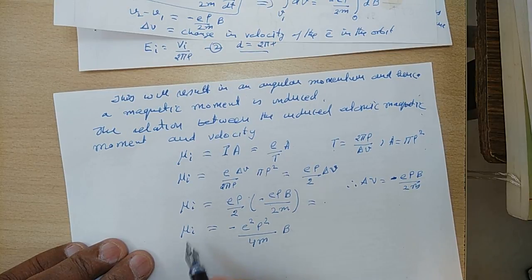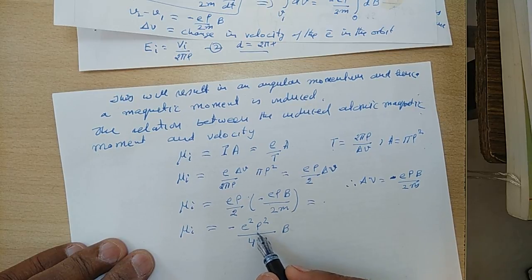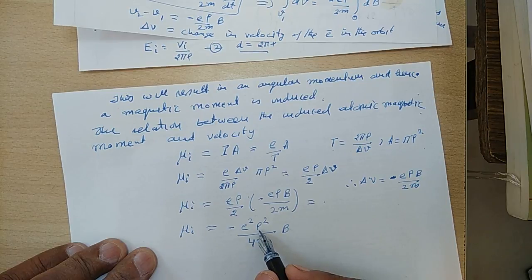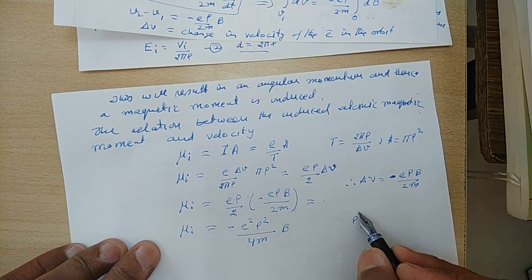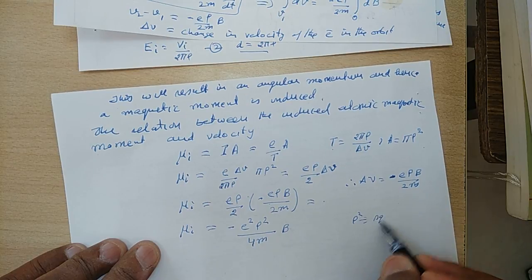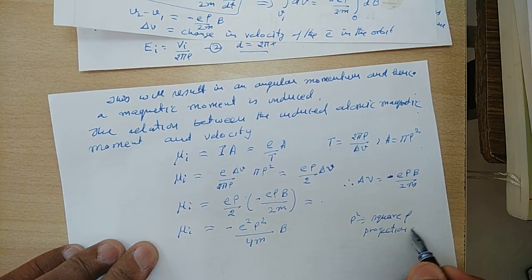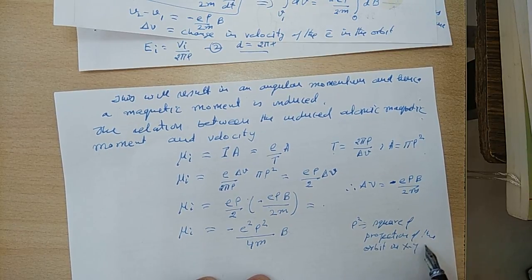So in this equation we got that the induced magnetic moment is directly proportional to the square of the radius of the projection of the orbit in the xy plane. This represents the square of the projection of the orbit in the xy plane.